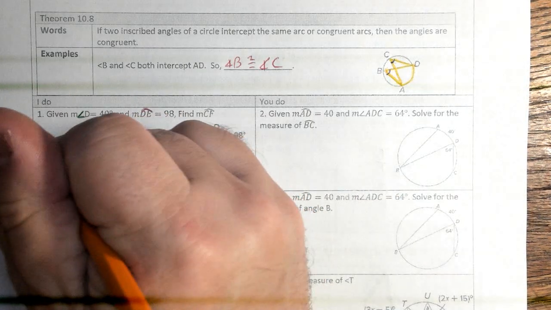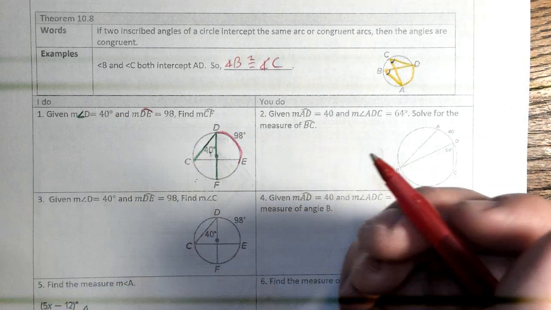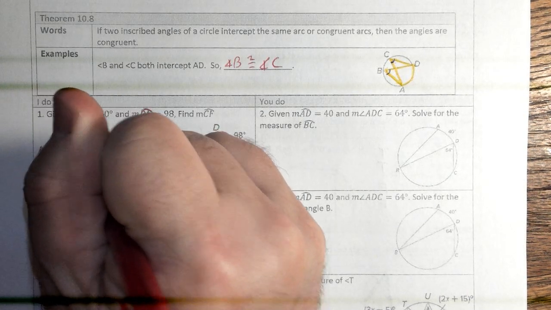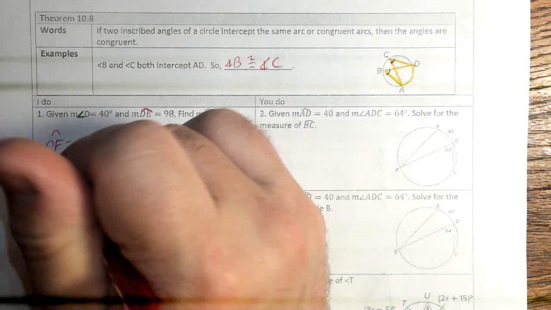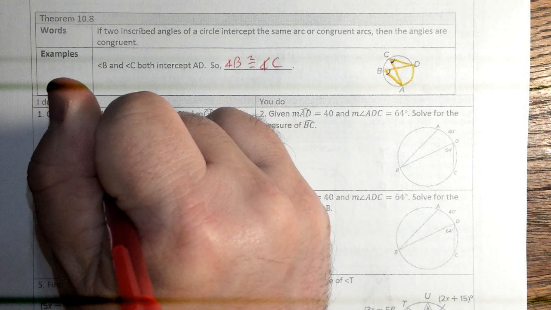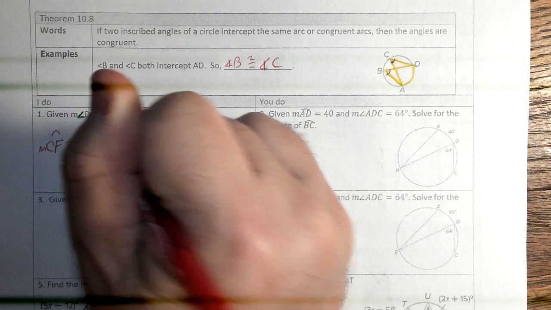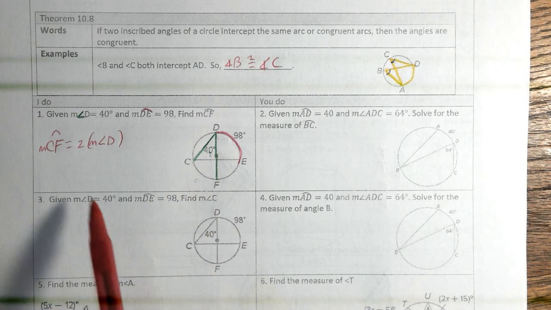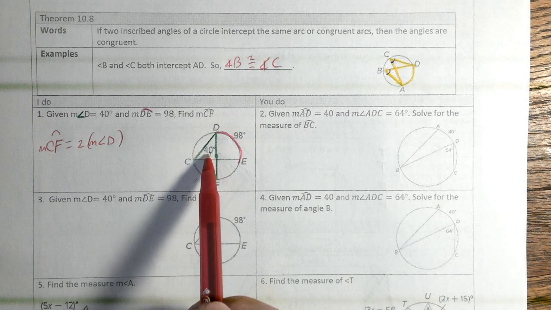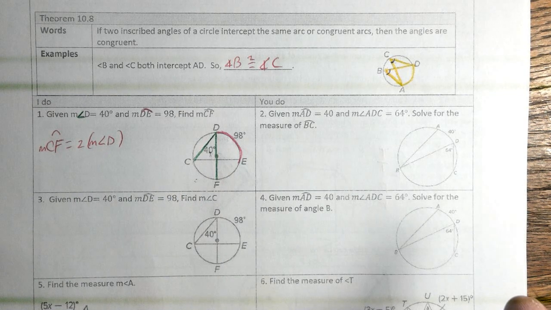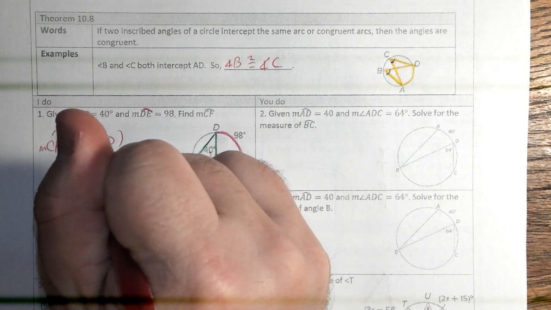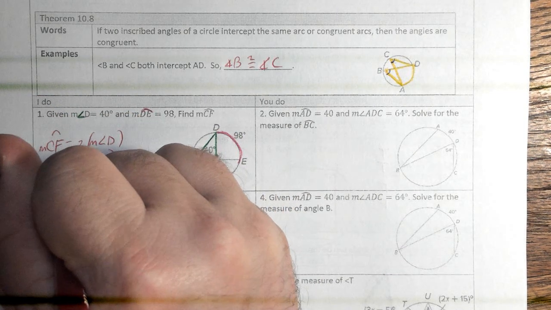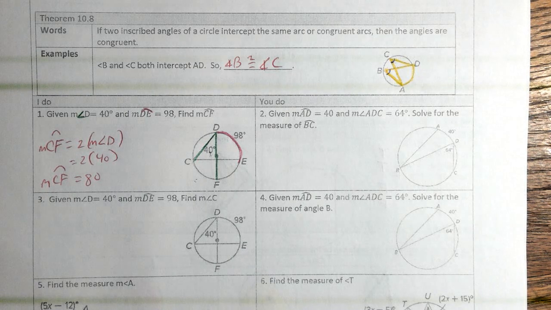So in this case, the measure of arc CF is going to be equal to 2 times the measure of angle D. Because this is half of what this is, that's why we're multiplying it by 2. Alright, so 2 times what was D? D was 40. 2 times 40 is 80, so the measure of arc CF is 80.